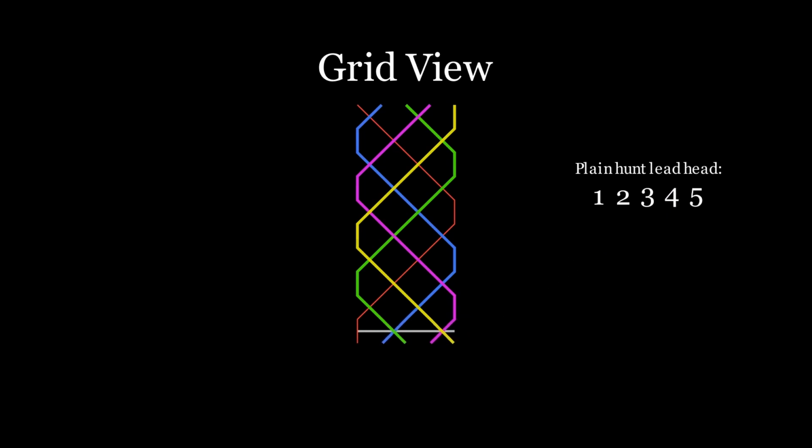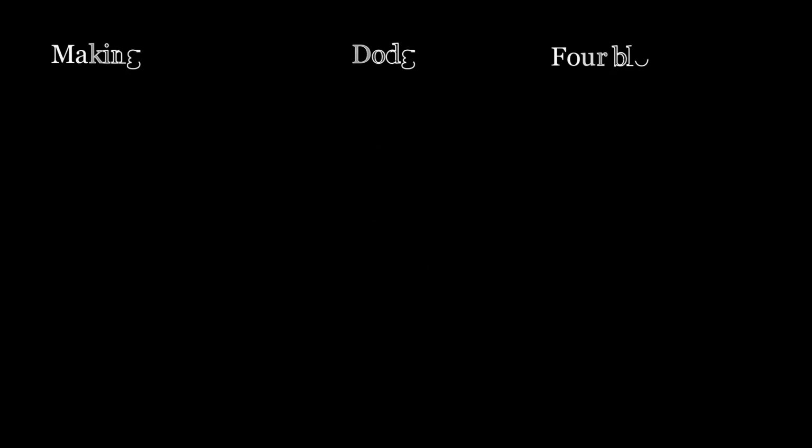However, in plain bob doubles, we do something different and instead have 1 bell make seconds, 2 bells dodge, and 1 bell make 4 blows at the back. So after our first lead, our bells are in this order. Let's explore what each of these terms mean, as these patterns are very common throughout all change ringing.